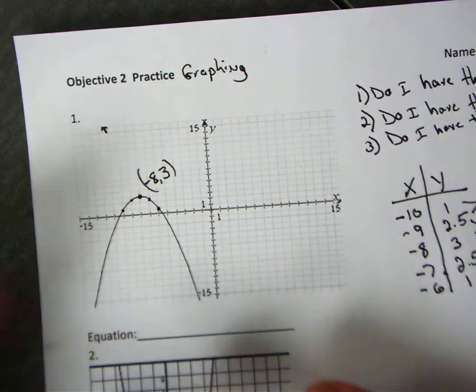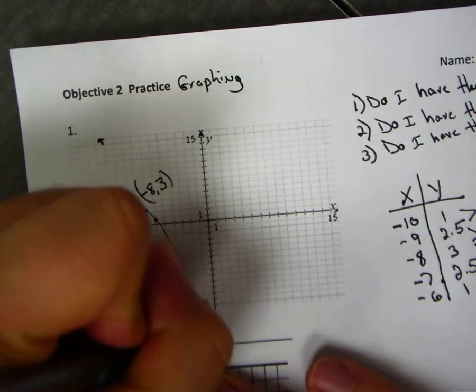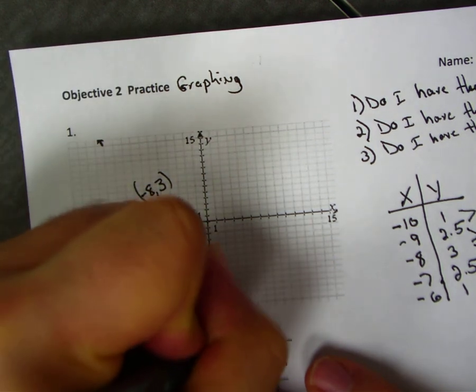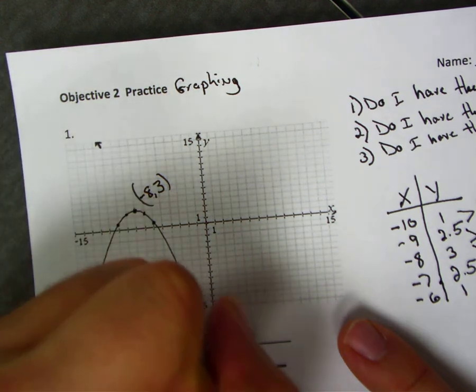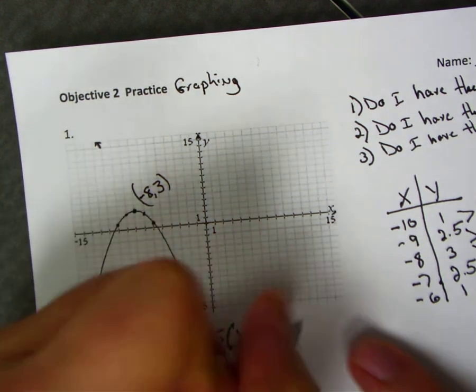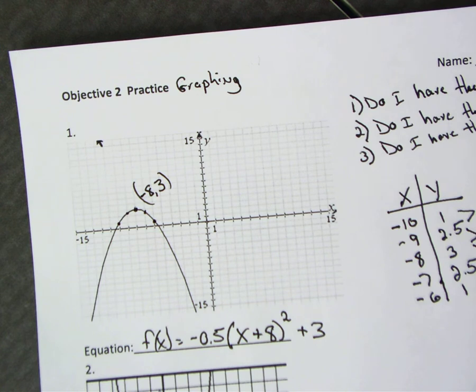So now we can write out our function. F of x equals negative 0.5 times x, and we're going to use our vertex. Negative 8 is our x value, so it's going to be plus 8 squared, and then plus 3. Alright, so that's vertex form. Right. Now let's talk about one more.